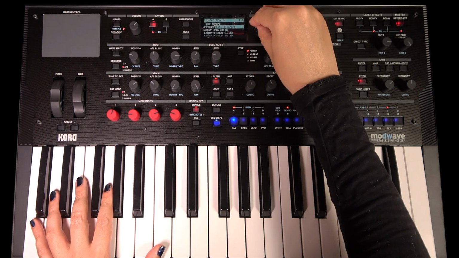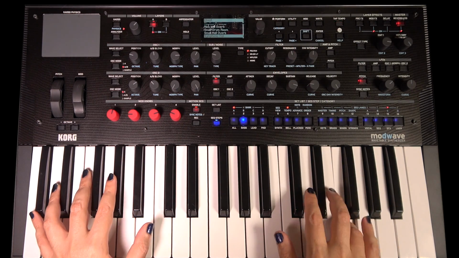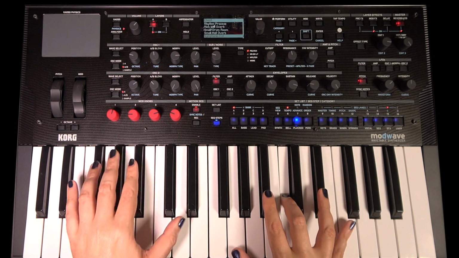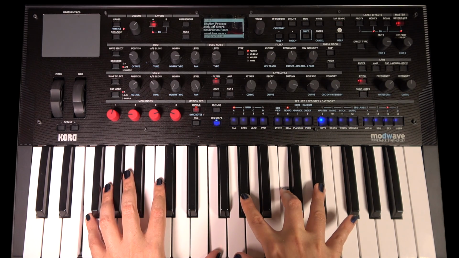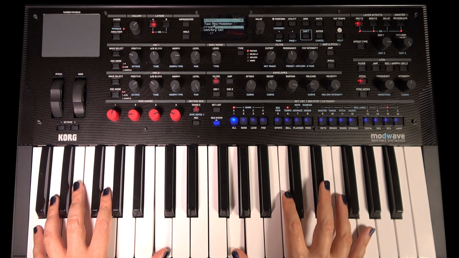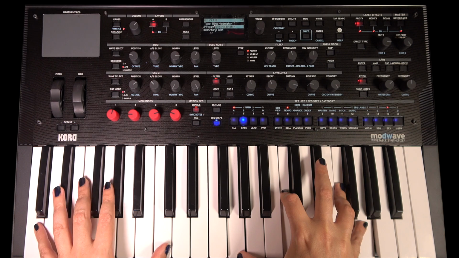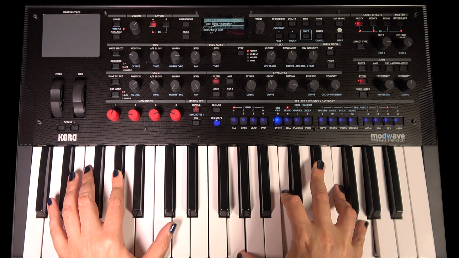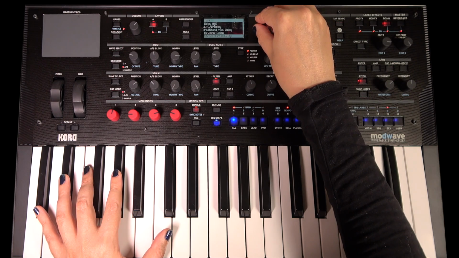Let's try a different reverb algorithm, Symphonic Hall. And now let's bring the ring modulator back in just because. And the tape echo.